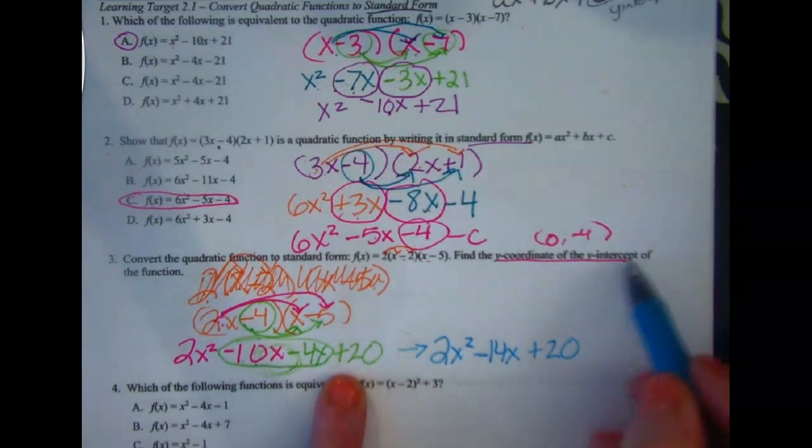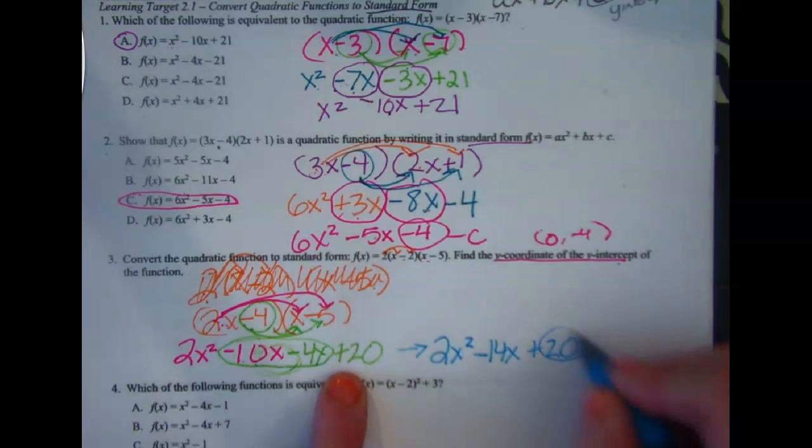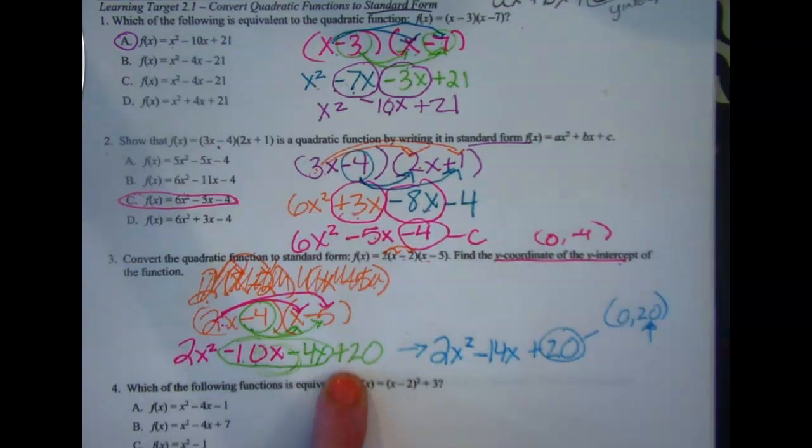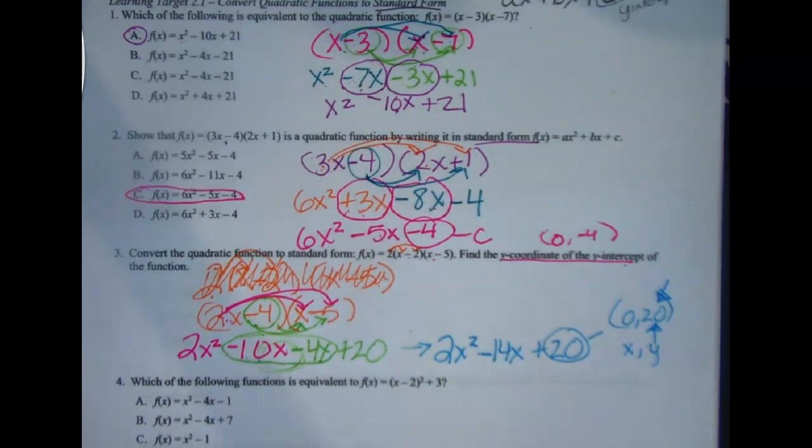The y-intercept is this part right here. So the y-intercept is (0, 20), and this is the y-coordinate because it goes x, y. So this is actually our final answer. It's just 20. Okay? Sorry if that's a little fuzzy.